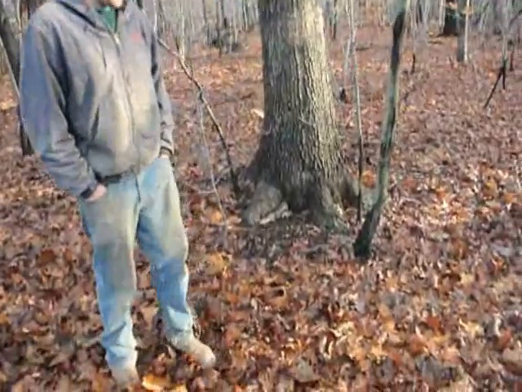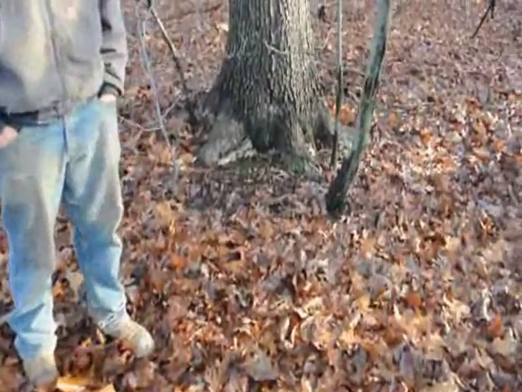Name is Mike. Here at Highland Hill Farm, we're going to talk about how we mulch trees. And the first place we start is out here in the woods to give a good idea of how trees grow naturally with their own type of mulch. On the ground you can see there's a bunch of leaf litter, old leaves that fell off the tree.